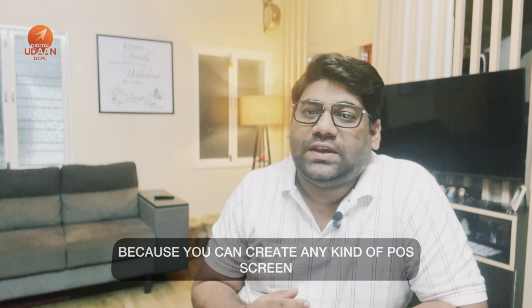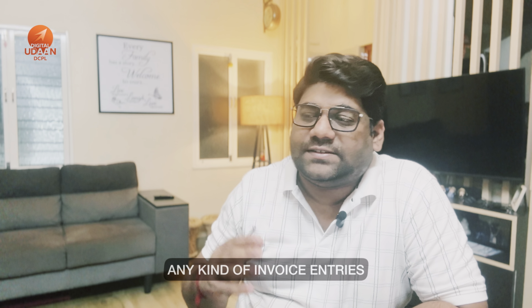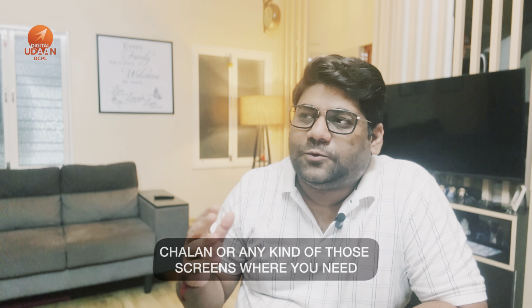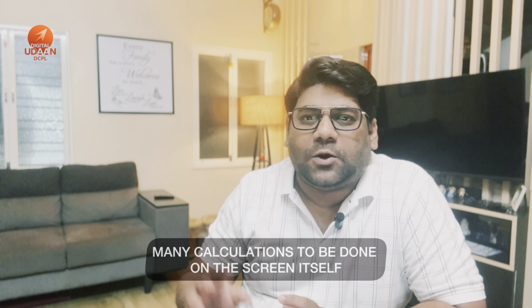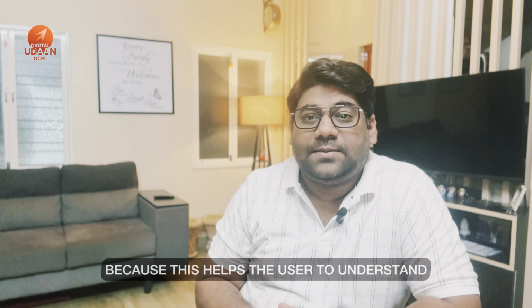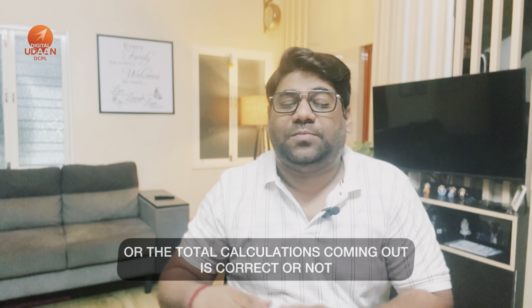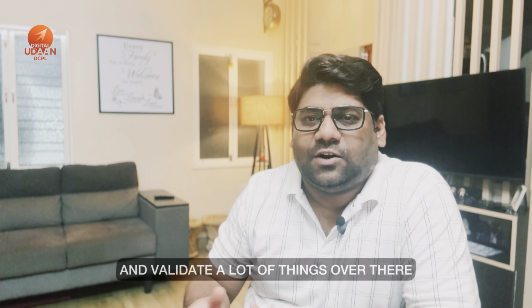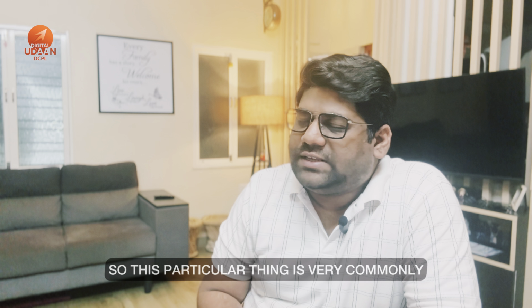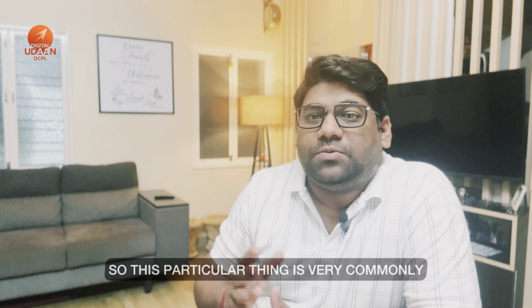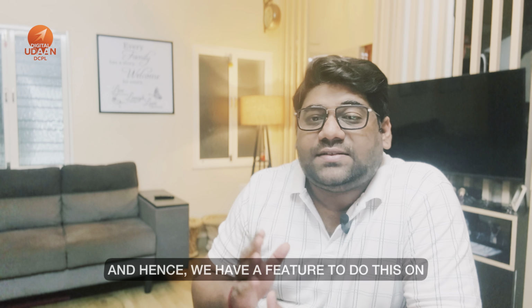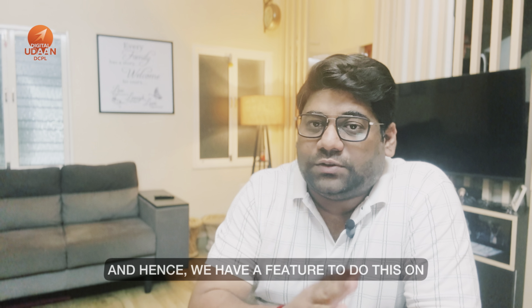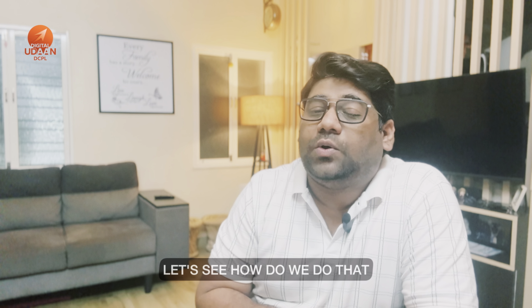any kind of POS screen, any kind of invoice entries, challan entries, or any of those screens where you need many calculations to be done on the screen itself. This helps the user understand whether they are doing a right entry or not, or what the total calculation is coming out to. They also want to avoid using a calculator when doing the entries, and they re-cross check and validate a lot of things. So this is very commonly required by many customers, and hence we have a feature to do this in the software itself. Let's see how we do that.